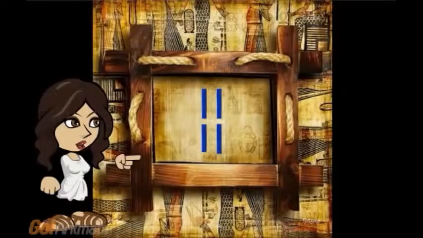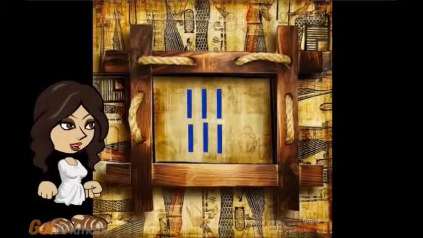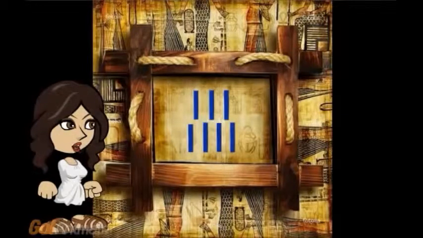2 on top of each other. For number 5, they used 5 strikes or lines, 3 on top of 2. For number 6, they used 6 strikes or lines, 3 on top of 3. For number 7, they used 7 strikes or lines, 3 on top of 4.